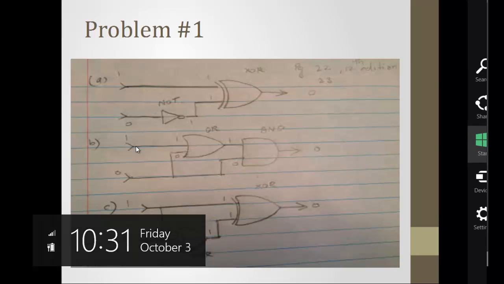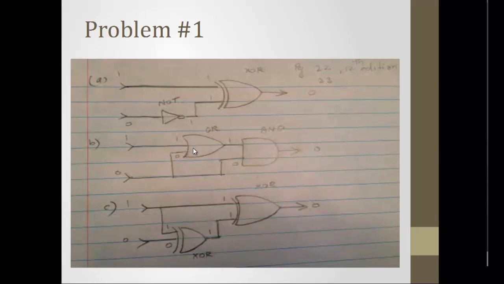Now for B, you have an OR gate and an AND gate. So we have 1 going into the OR gate and a 0 going into the OR gate. And according to our table, a 1 or 0 gives us a 1 for the output. And then we have the 0 going straight into the AND gate. So 1 and 0 will give us a 0 for the output.